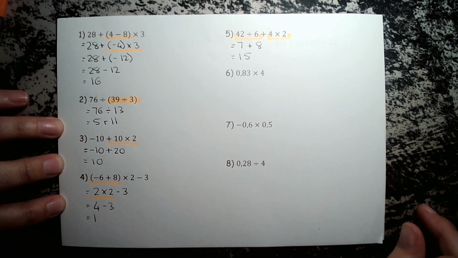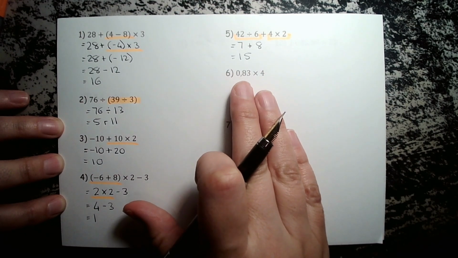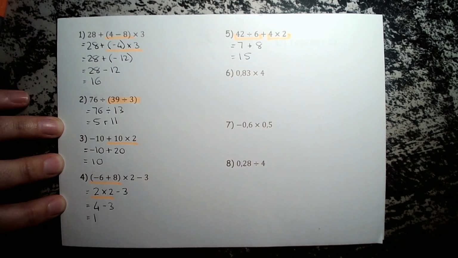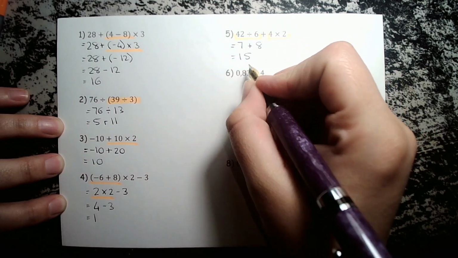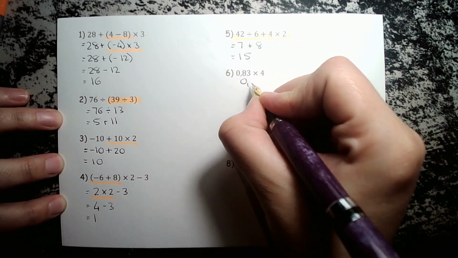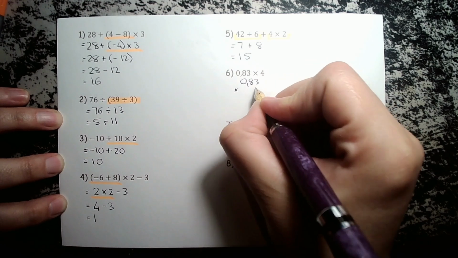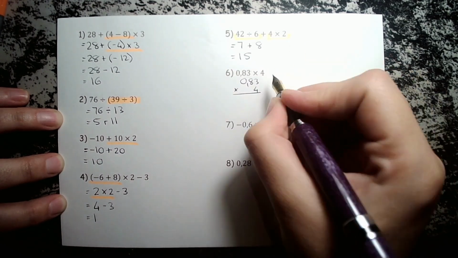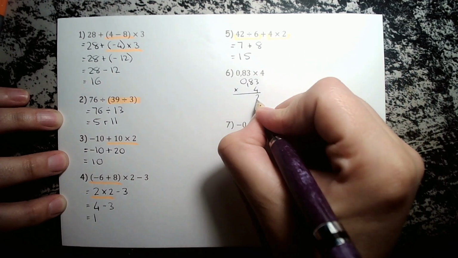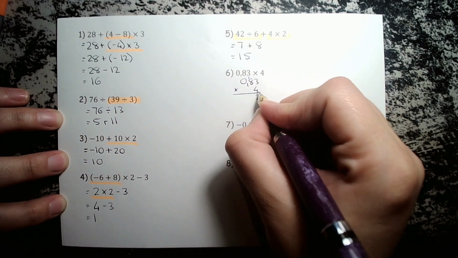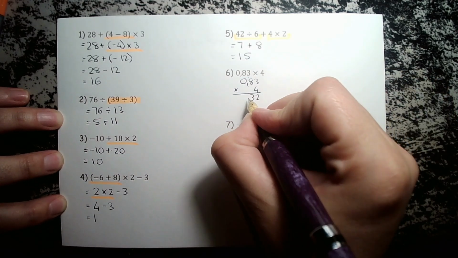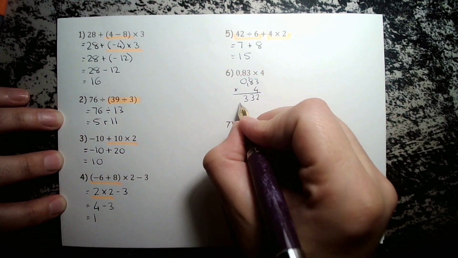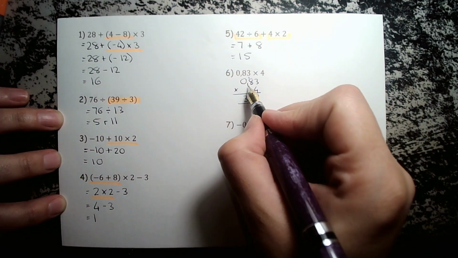Quite simple. Number 6, 0,83 times 4. Now, the decimal there might frighten you, not to worry. We do this in our normal column format, 0,83 times 4. 3 times 4 gives us 12. 8 times 4 gives us 32, plus 1 gives us 33. Simple enough. However, we need to remember about that comma.